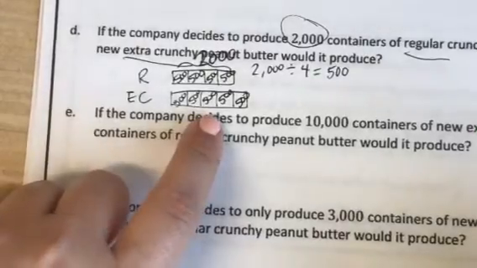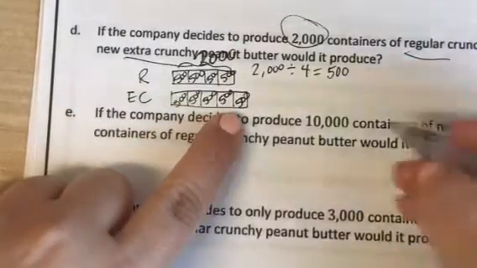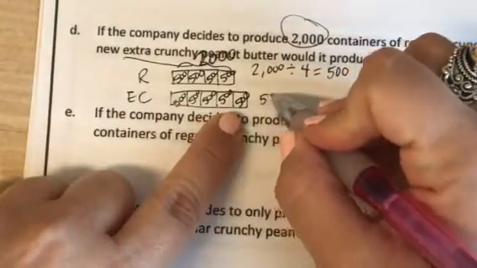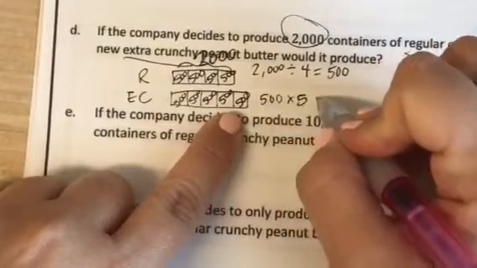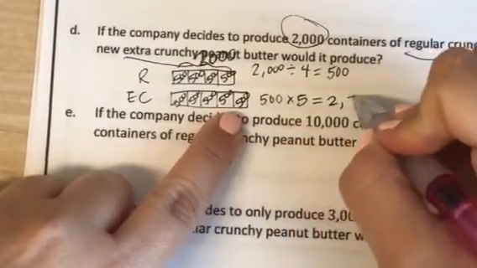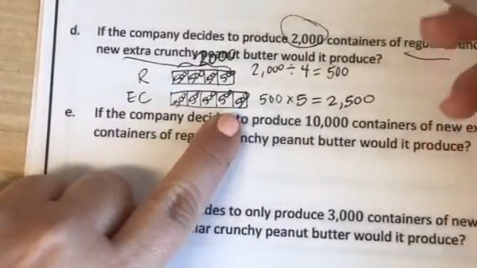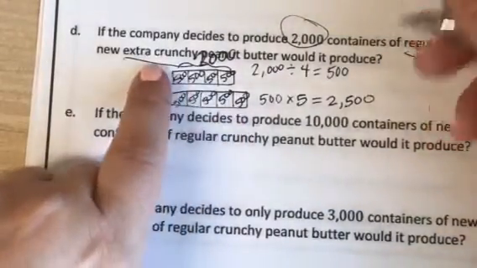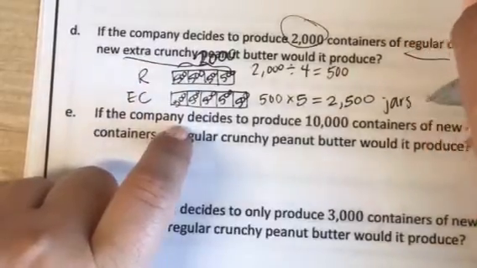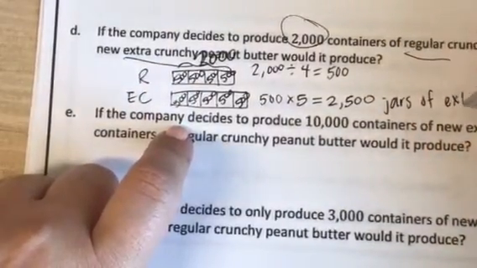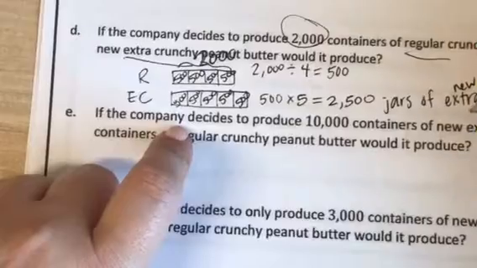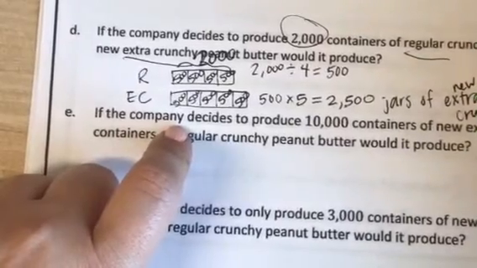Okay, so it defines extra crunchy. There are 5 of them. So 500 times 5 equals 2,500. So my answer, 2,500 jars of new extra crunchy peanut butter.